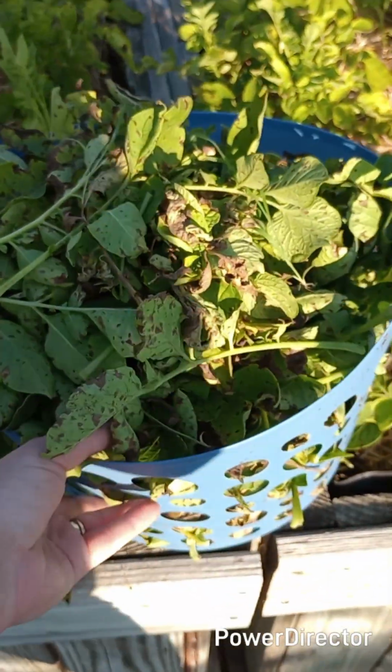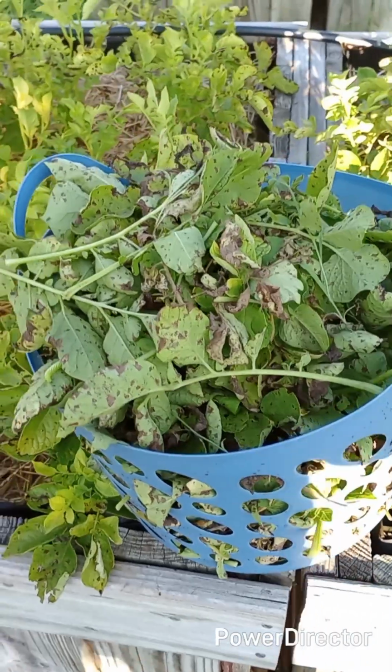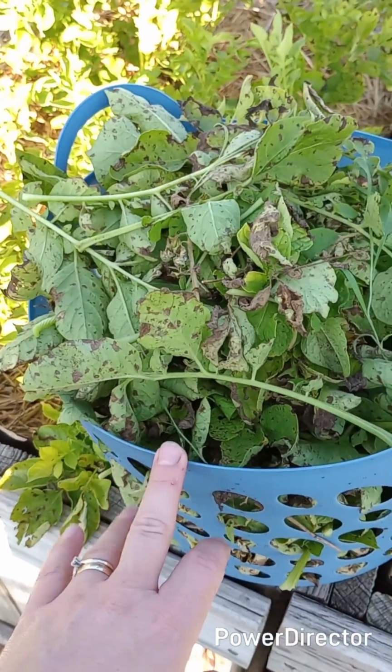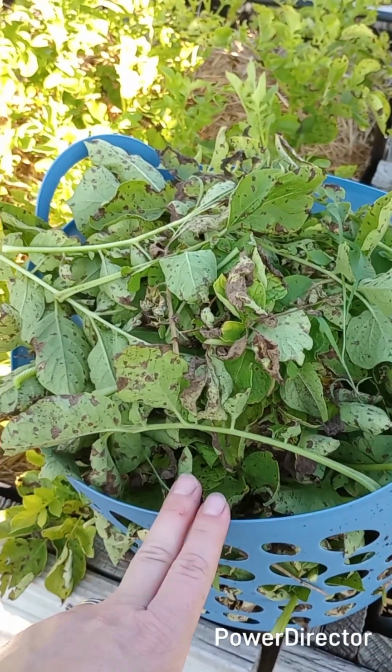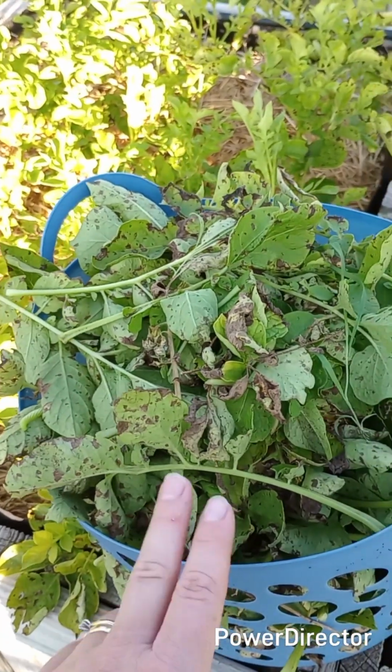Oh, I forgot to show you. This is what I cut off. This basket full here is all the stuff that I cut off. Now, you do not want to compost this. You want to burn it. So go put it in your burn barrel and burn it.